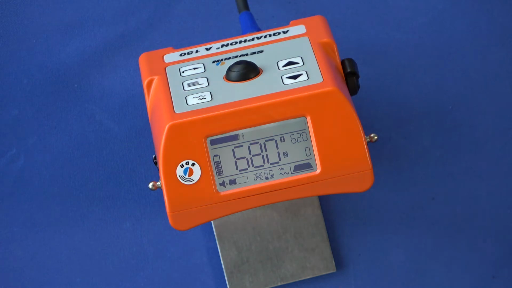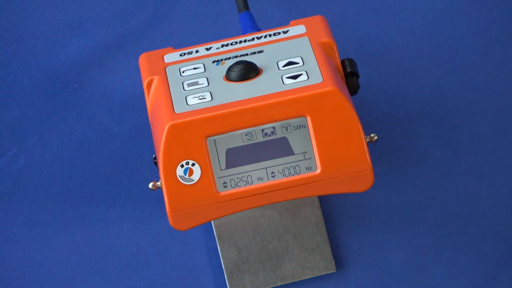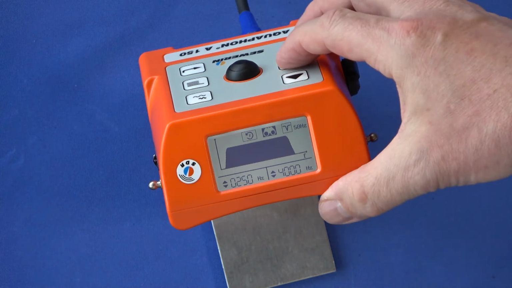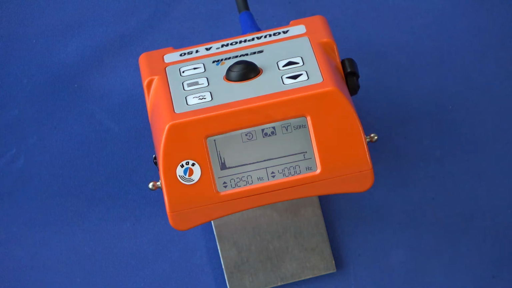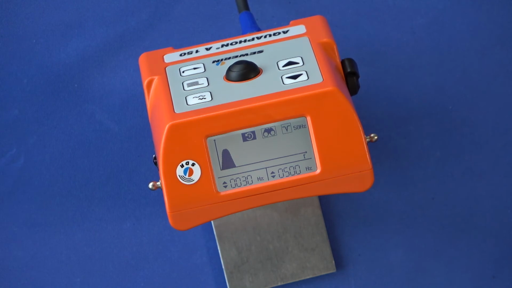To change the filter settings, press the filter button on the keyboard. The current filter settings are now displayed in detail. An automatic frequency analysis can now be started directly with the up and down arrow keys. The A150 receiver automatically calculates the optimal filter settings for the current noise. Pressing the Enter key takes you to the filter reset option. If you now press one of the arrow keys, the selected filters are deleted and the basic settings are reloaded.